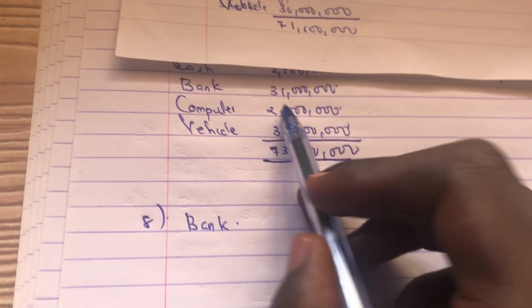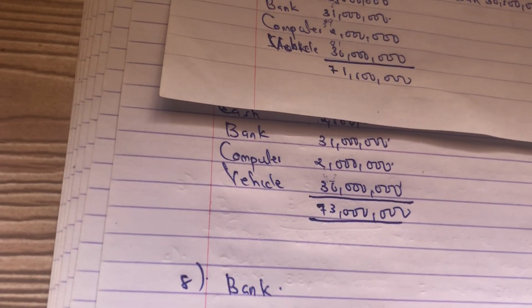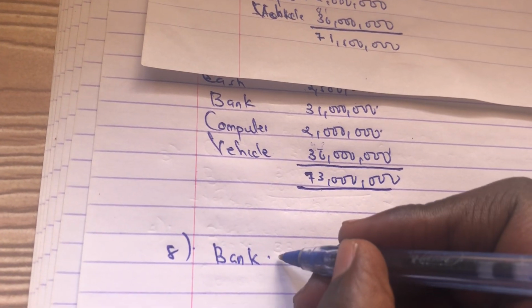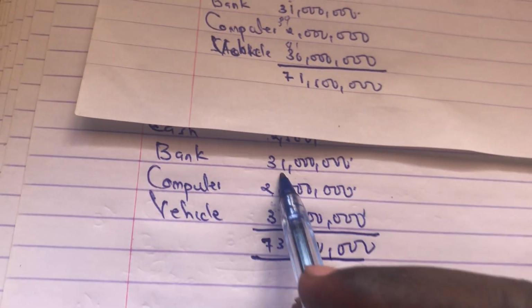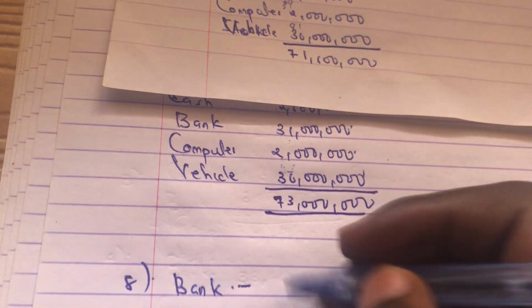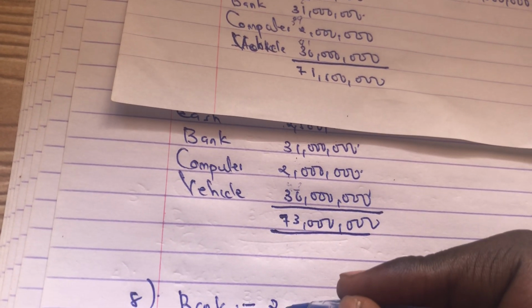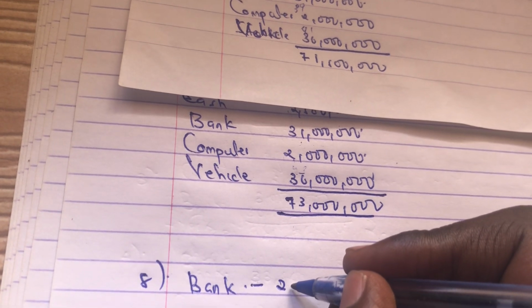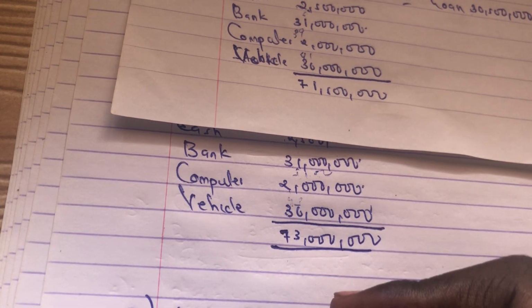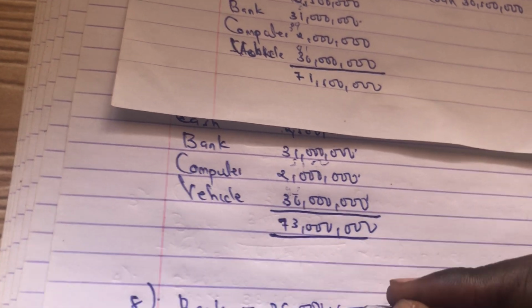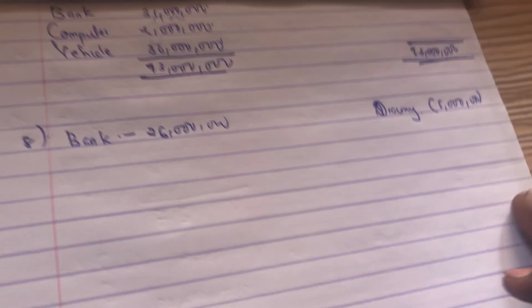The bank which has 35 million, you have to reduce it by how much? If you reduce the bank by 5 million, because it was 35 million, 35 million minus 5 million gives you, reduce 5 million here actually gives us 26. And then you put in the rest and you get the answer.